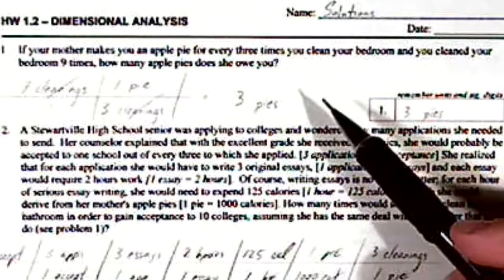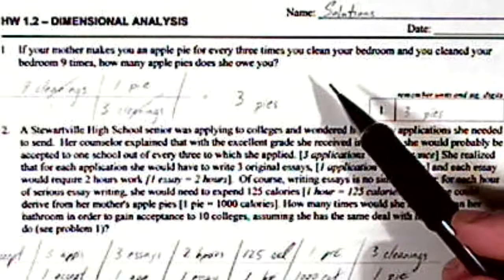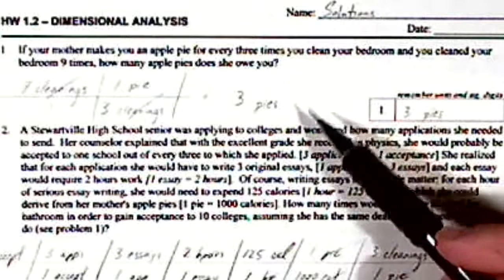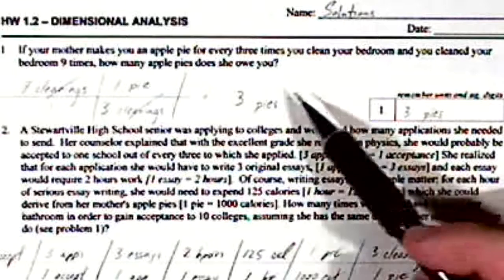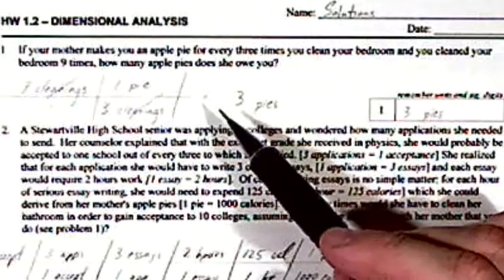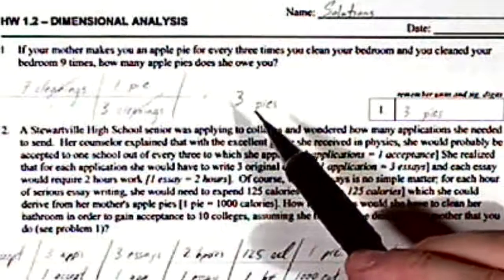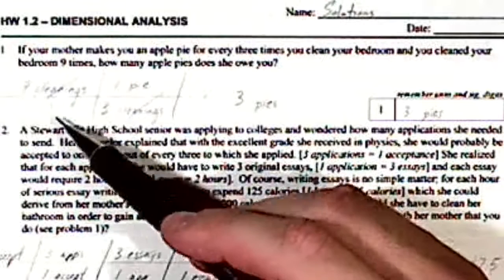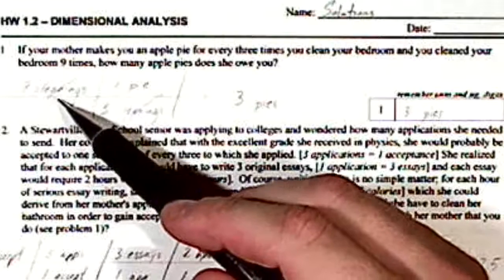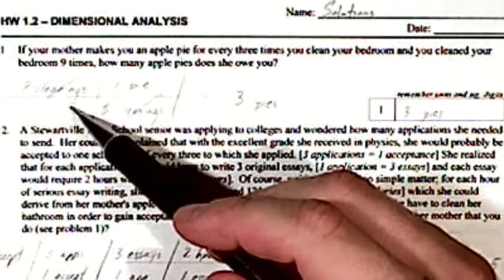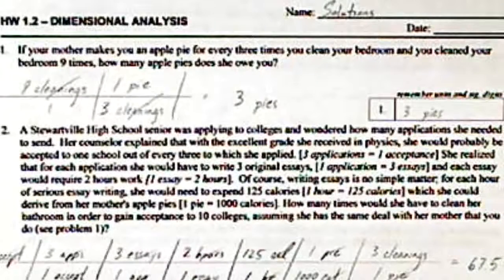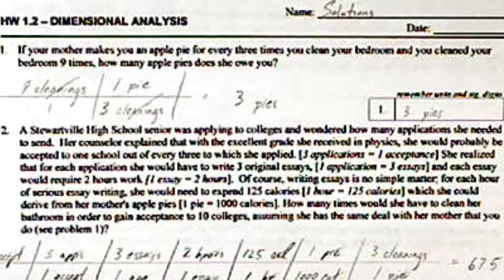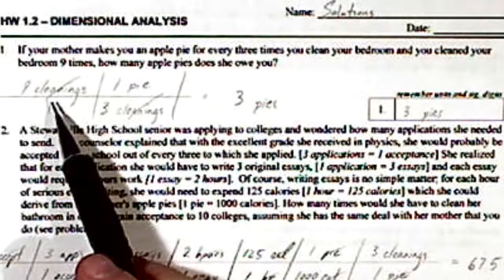We could either write 1 pie over 3 cleanings or 3 cleanings over 1 pie, and they mean the same thing, top to bottom. We also have that we cleaned our bedroom 9 times, and that doesn't have a conversion directly. Because of that, I want to start with that 9 cleanings. Whenever possible, I start with something that's kind of on its own, that's only a single unit rather than 2 units that are tied together. So we got our 9 cleanings.